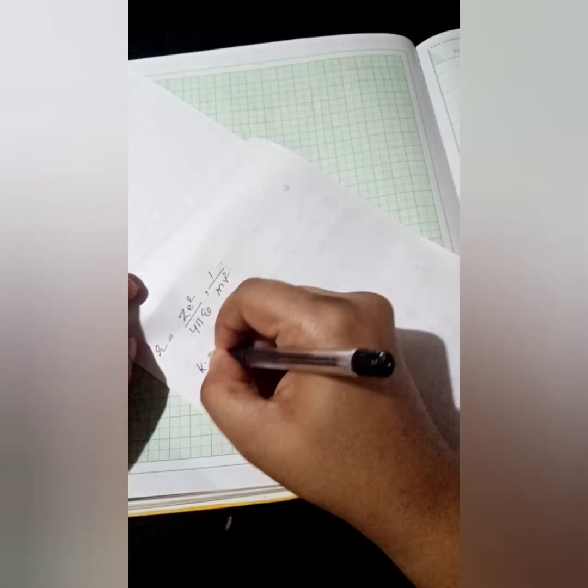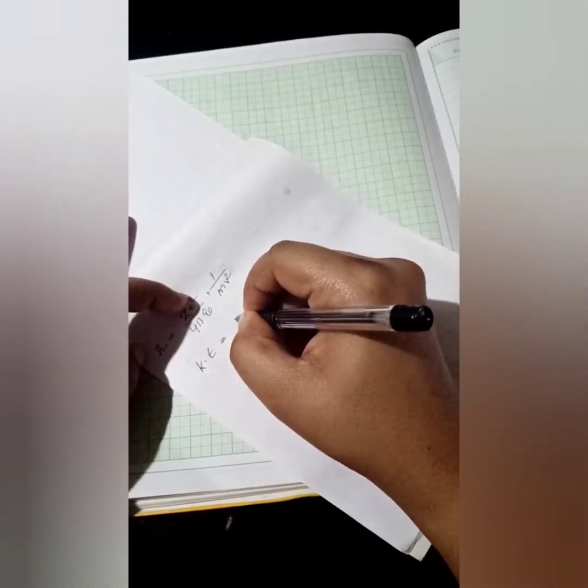So first we will see what is the total kinetic energy, and we will see what is the total potential energy, and we will see the total energy of the electron by adding this kinetic energy and potential energy. So first we will see the kinetic energy. What is the equation for kinetic energy?